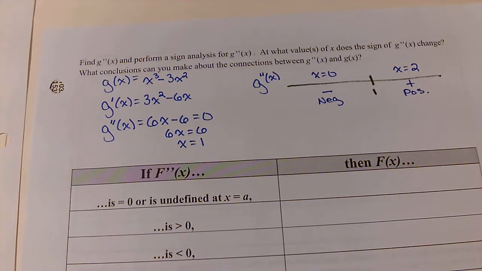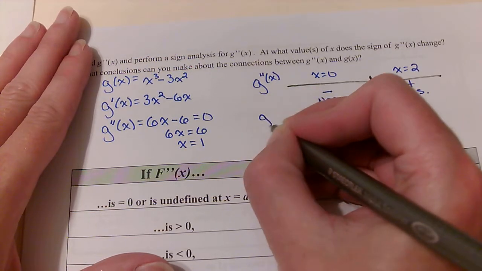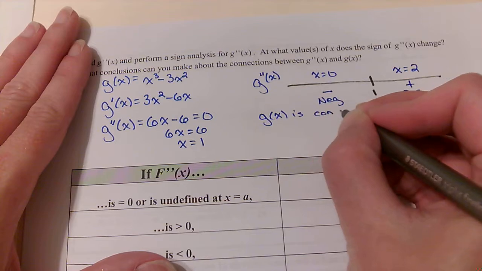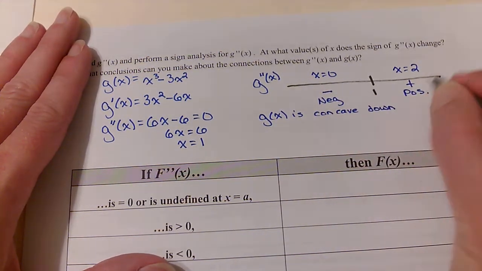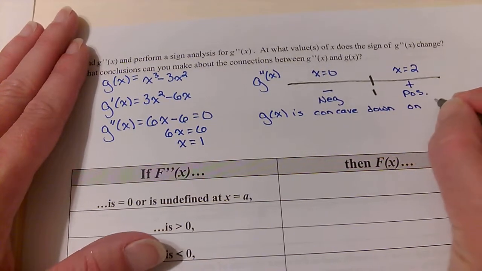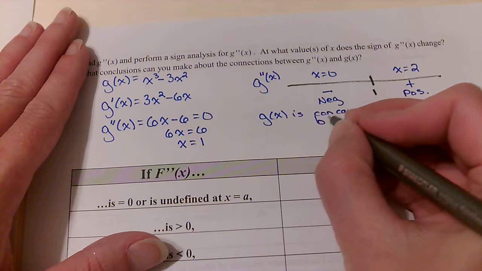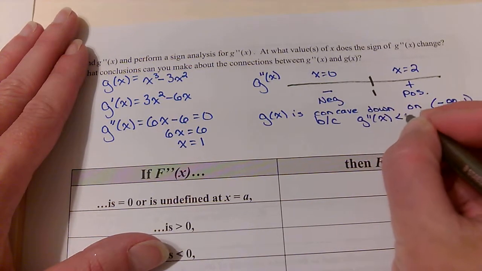So what g double prime tells us is that g of x is concave down on the interval from negative infinity to 1 because g double prime is less than 0.